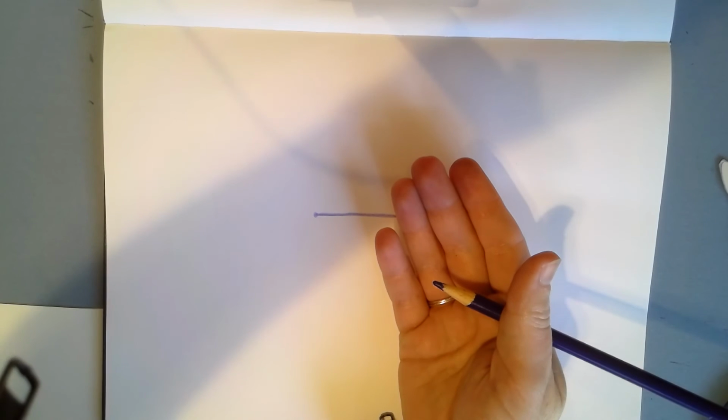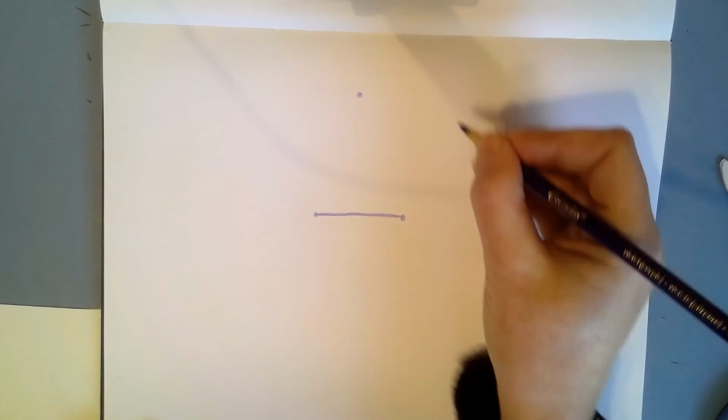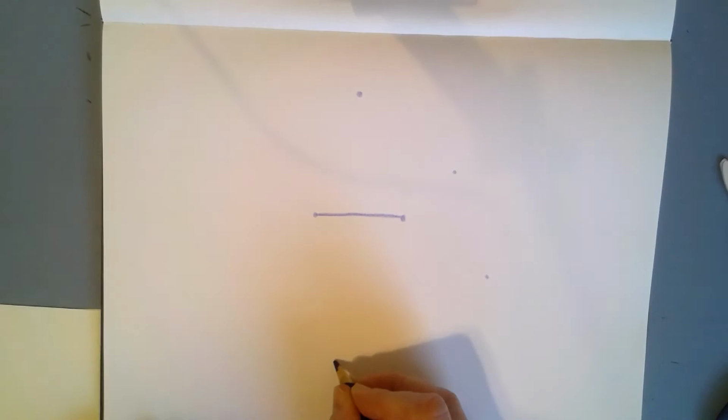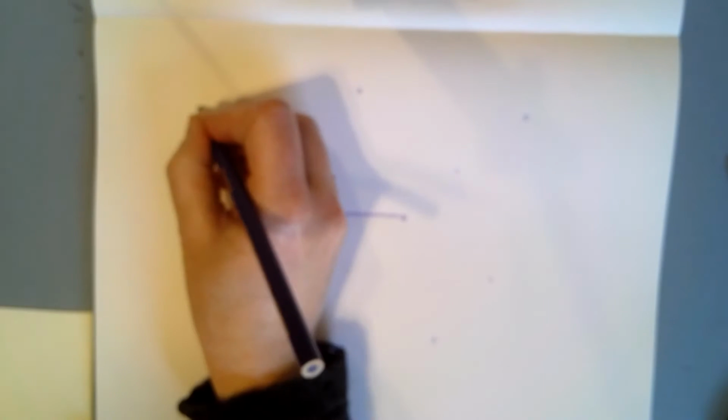Now that we have a center line to start our mandala with, camera, I'm going to throw you in the street. There it goes. I want you to put other points willy-nilly. Some in, some close, some far.